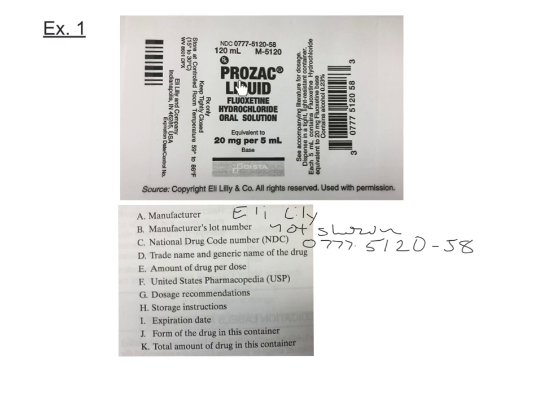Trade name and generic name. The trade name is Prozac, and good luck pronouncing that. Fluoxetine hydrochloride would be the generic name. The amount of drug per dose: here we have 20 milligrams per 5 mils, so we just put 20 milligrams per 5 milliliters. USP: if you look around, I don't see USP, just those initials, so we don't know if it's in that catalog.